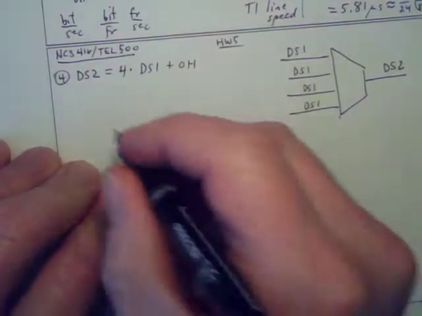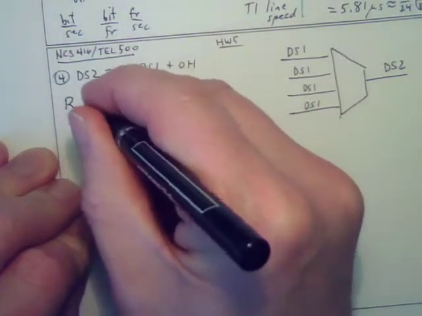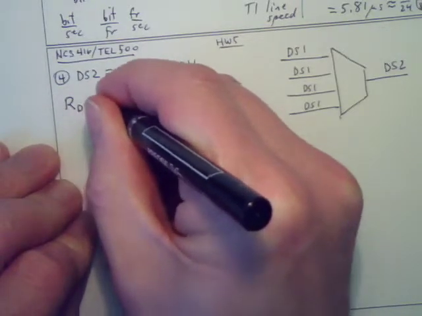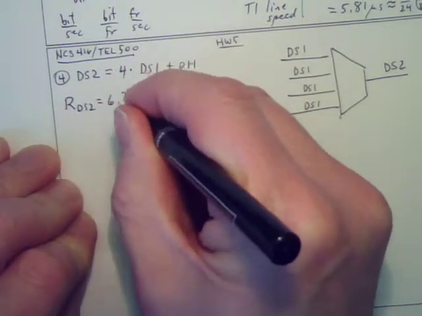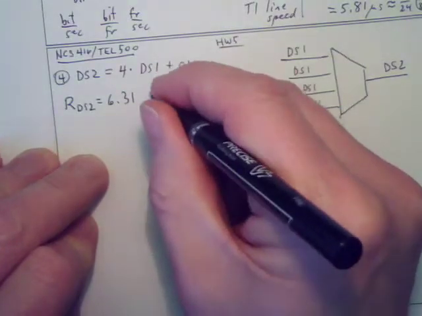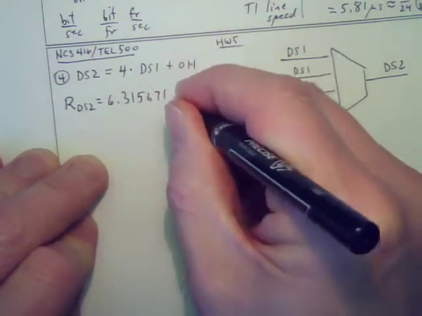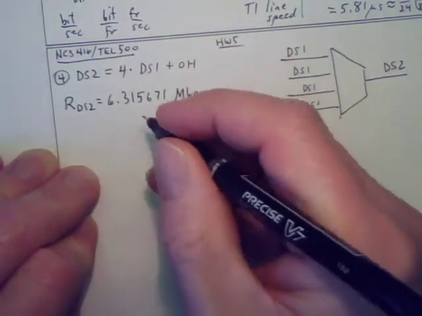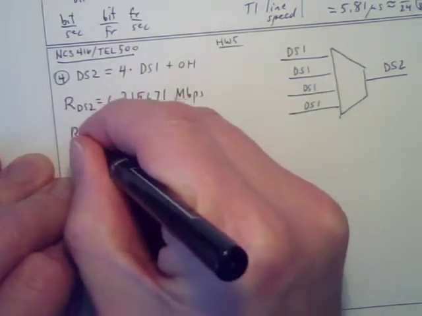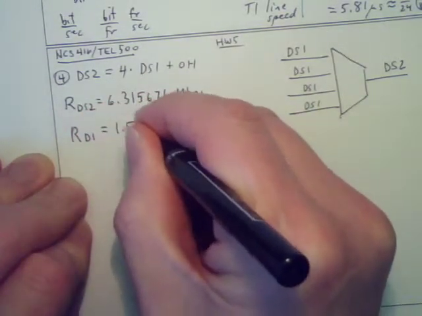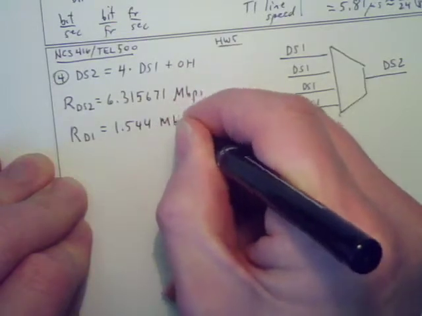Okay, and so the data rate for a DS2 is given as 6.315671 megabits per second, but the rate of a DS1 is only 1.544 megabits per second.